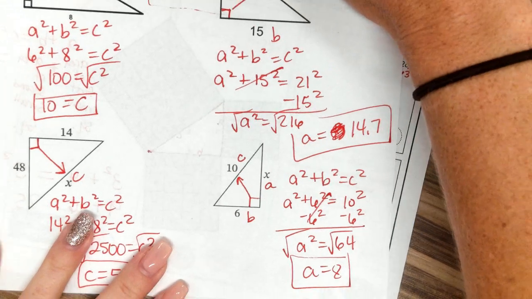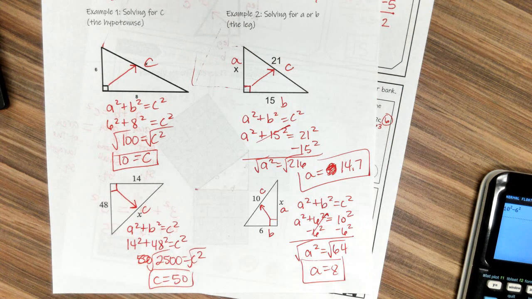Okay, so why does this matter to you? Because in geometry, you're going to deal with a lot of different shapes, and you're going to have a lot of missing pieces, and anytime you see a right triangle with a missing side, you can use this formula.